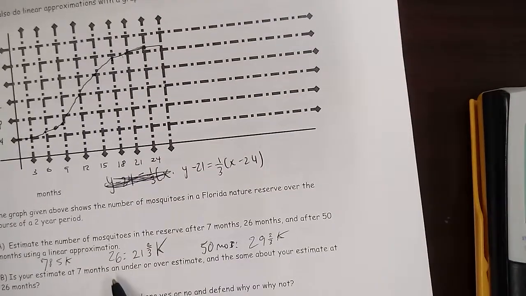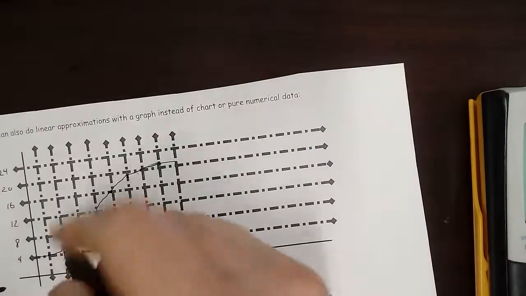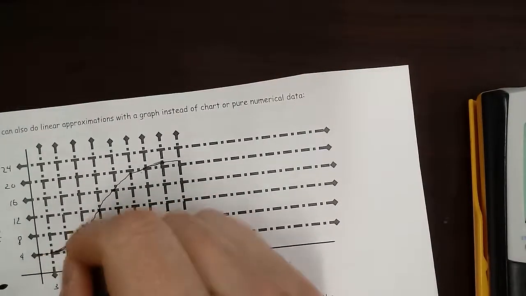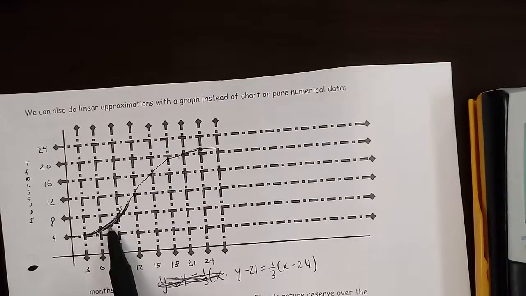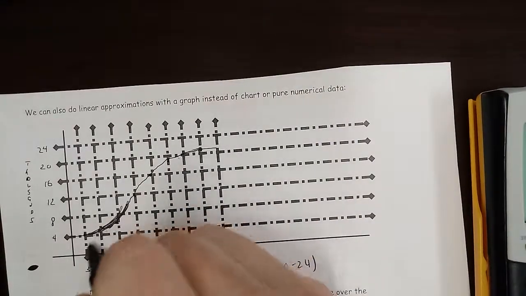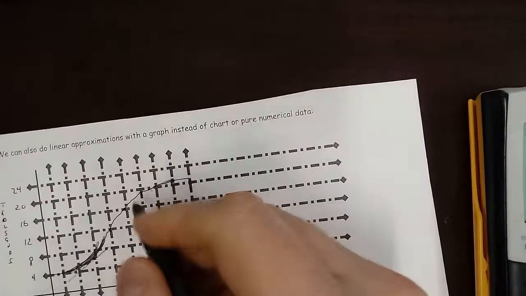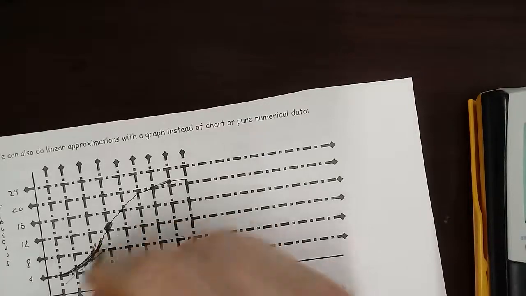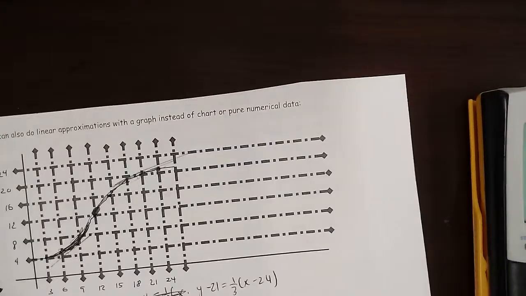Is your estimate an under or over estimate at 7 months, and the same about your estimate at 26? At 7 months, we have concave up. So at 7 months, my approximation is what it says on the curve. But if we were to do some kind of linear approximation, it'd be under. But at 26, we have an inflection point in here where it's changing from concave up to concave down. So here, it's going to be an over.